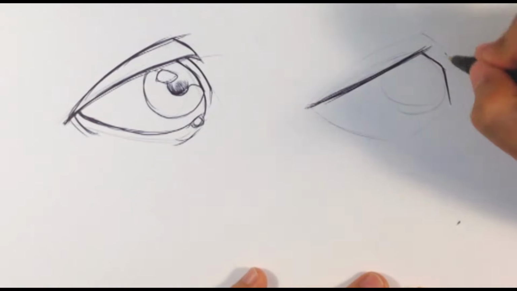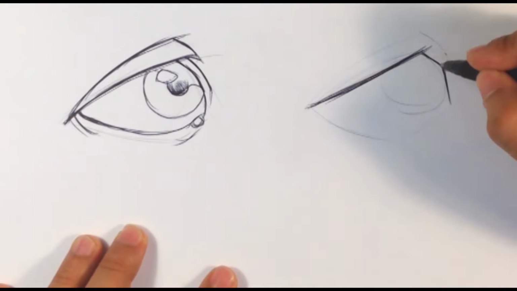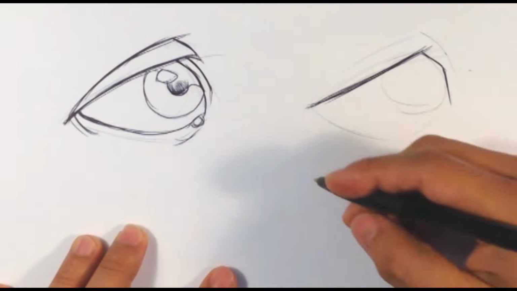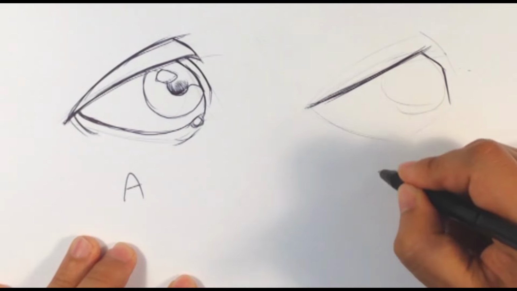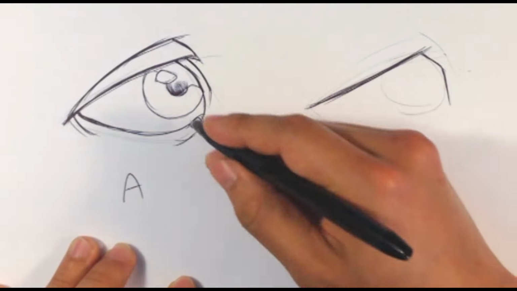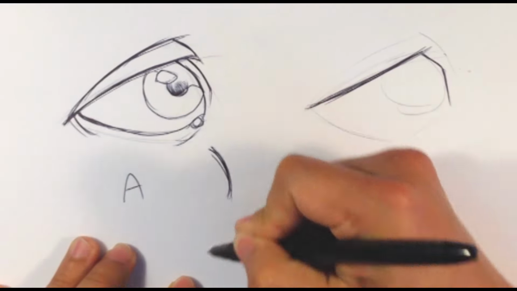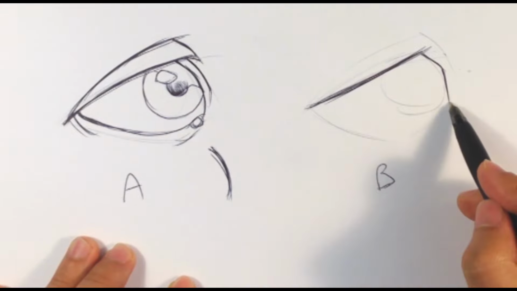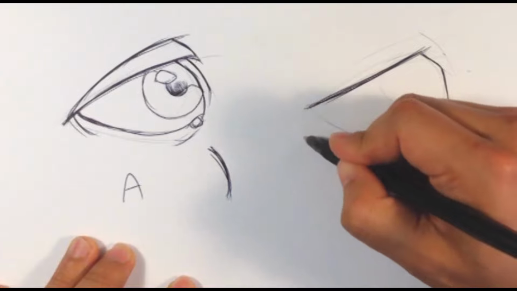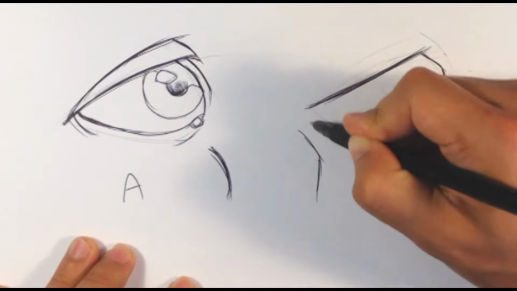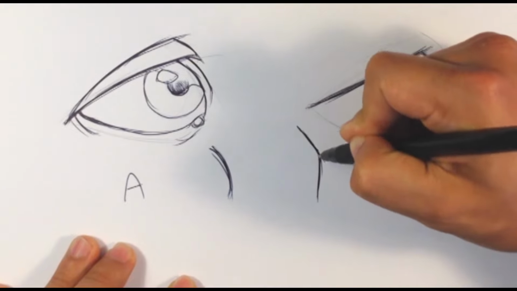See this right here? Look at that line right here. If we isolate the line touching the eyeball, like the actual eyelid, this one over here, let's just say this is A and B, so we can really discount. On A, if you isolate that line touching right there, this one right here, there's a subtle angle.